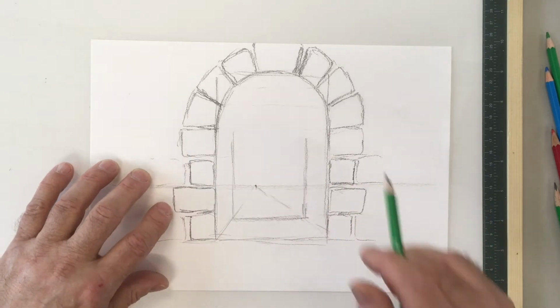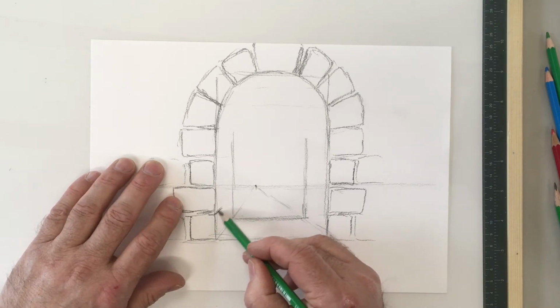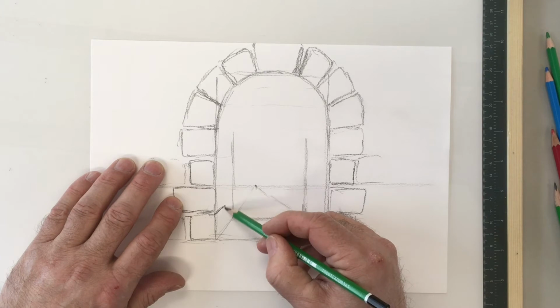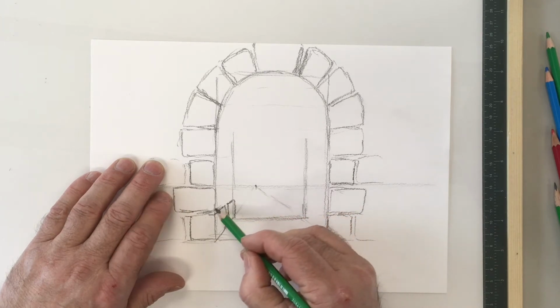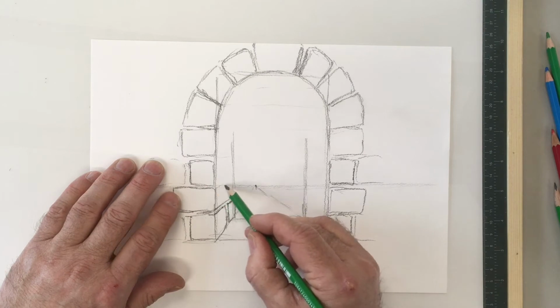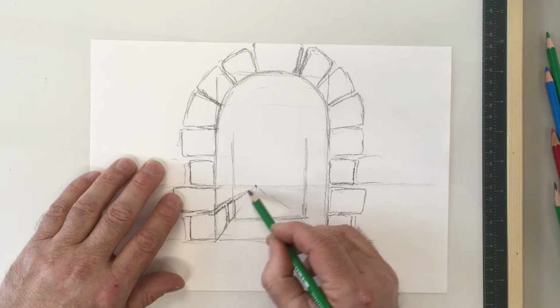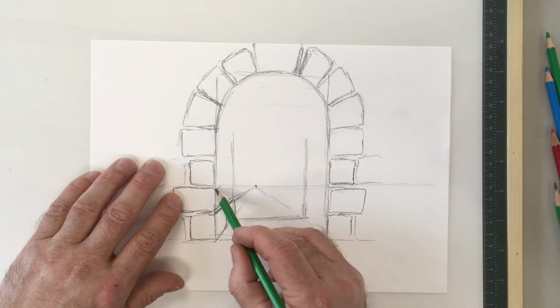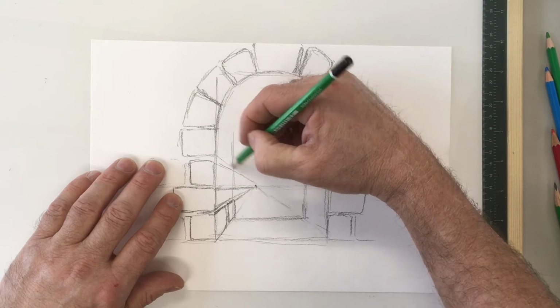That will be for later. Now, as you can see, these stones have a thickness. So let's find out where that is. And maybe this is a really, really thick one, a really big, thick square one. But as you see, all these lines are in reality parallel to each other. So we need to draw these to the vanishing point.